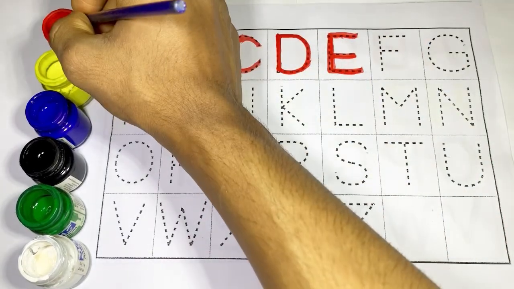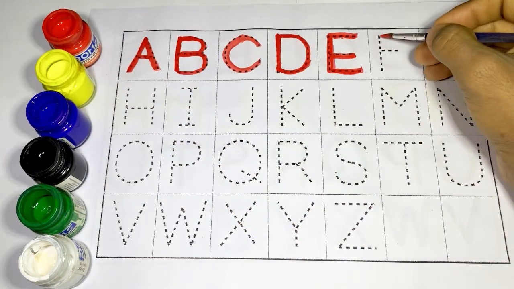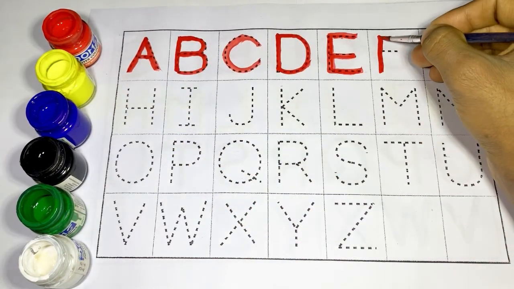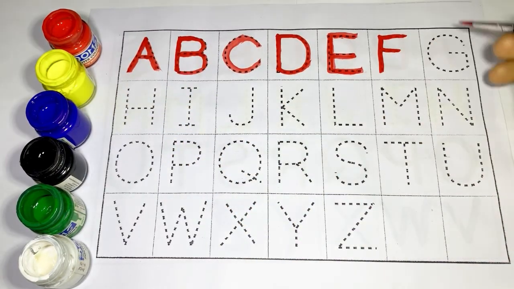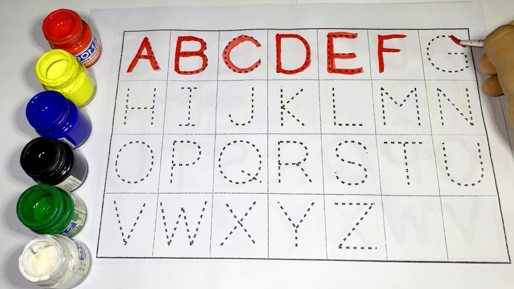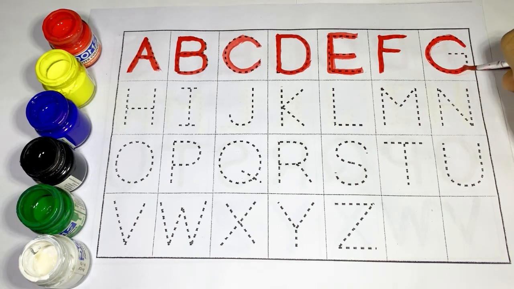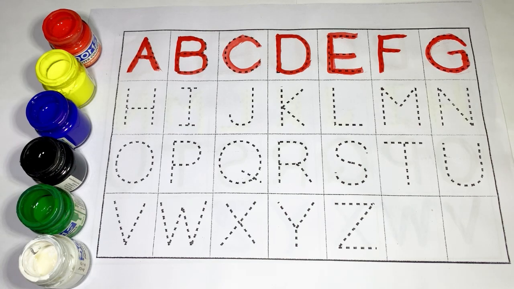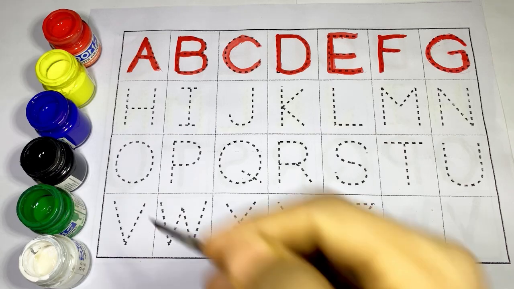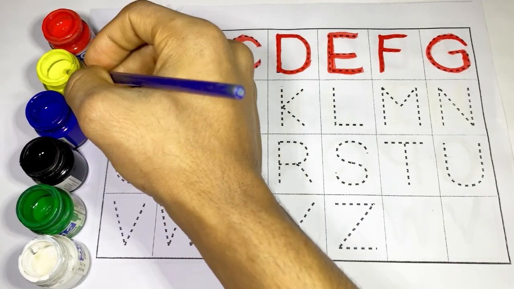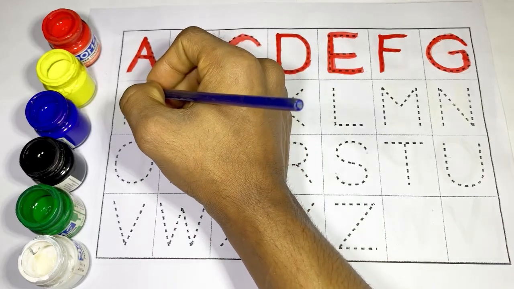Kids again use red color and draw F. F for fish, F for fan. G. G for goat, G for grapes. Kids now draw H. H for hen, H for helicopter, and use yellow color.